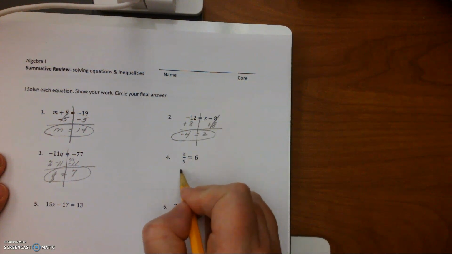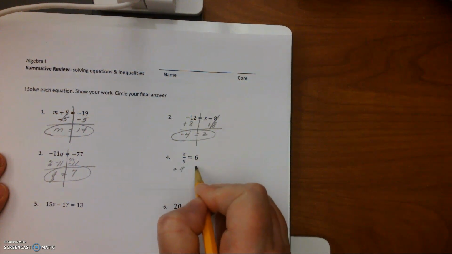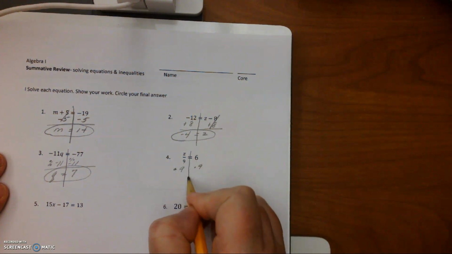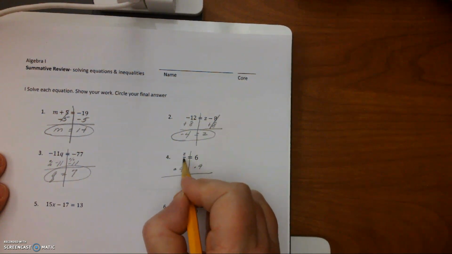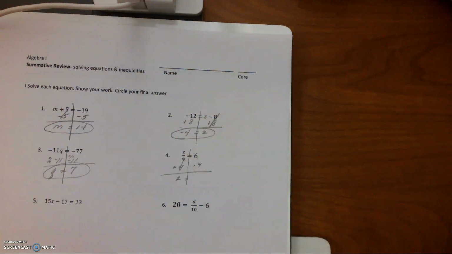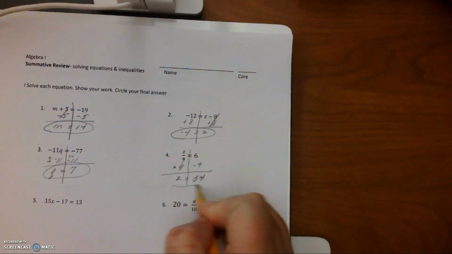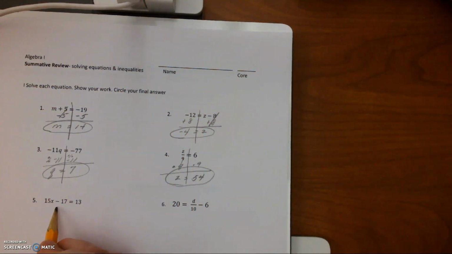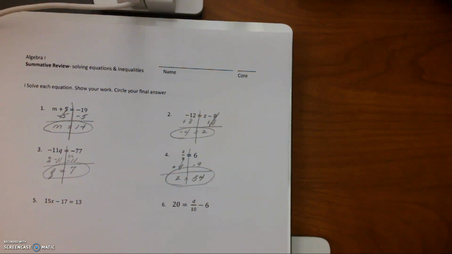Z divided by 9, we're going to multiply by 9 on both sides. These cross out, so Z equals 6 times 9. I don't want to give you the wrong answer, so let me make sure. 6 times 9 equals 54. Circle the answer. So now we're going, I believe, into 2 steps.